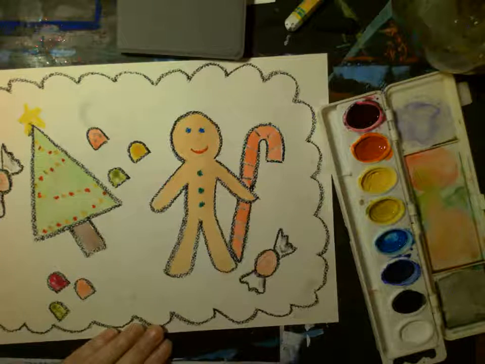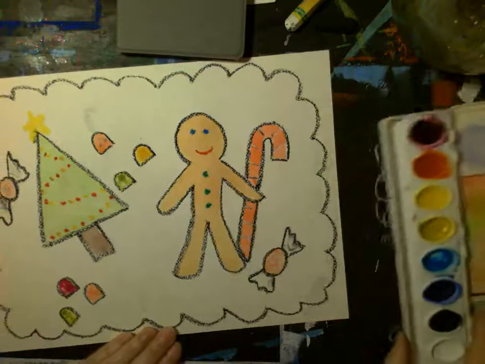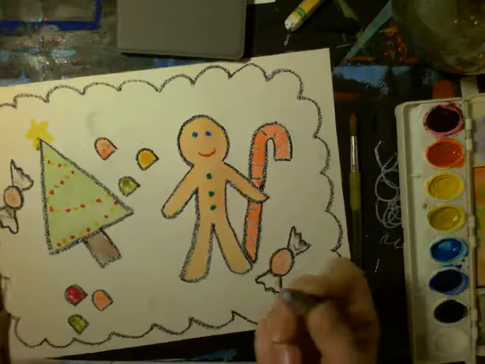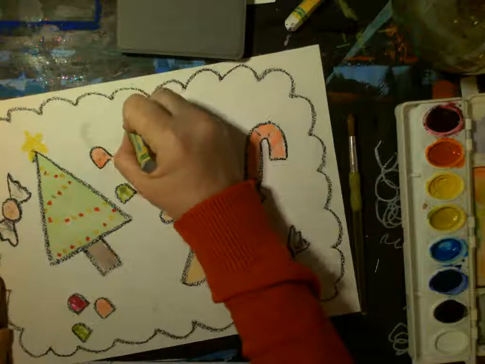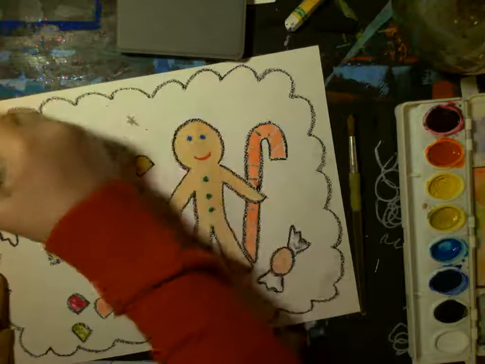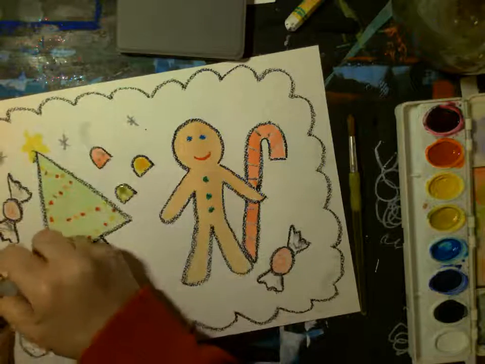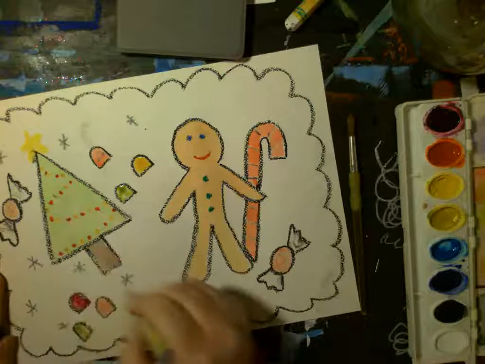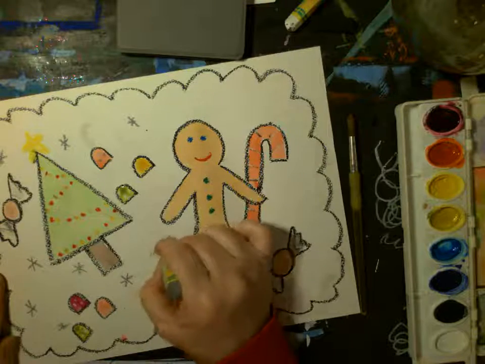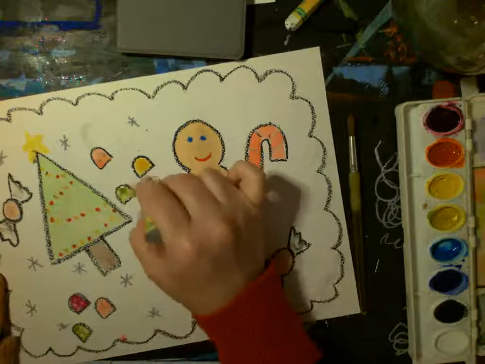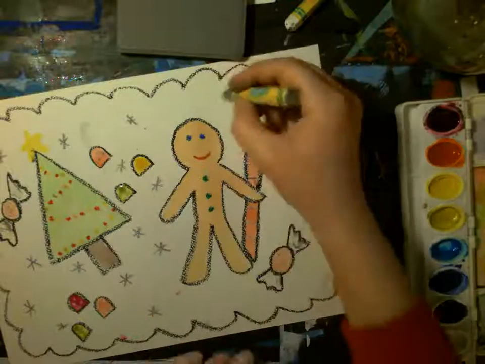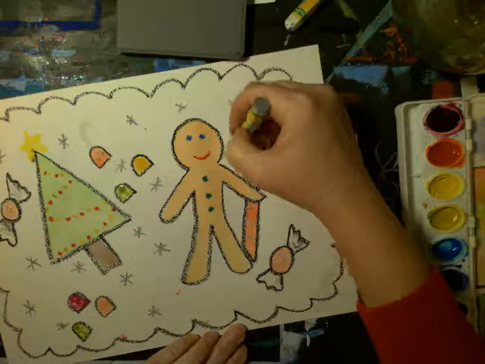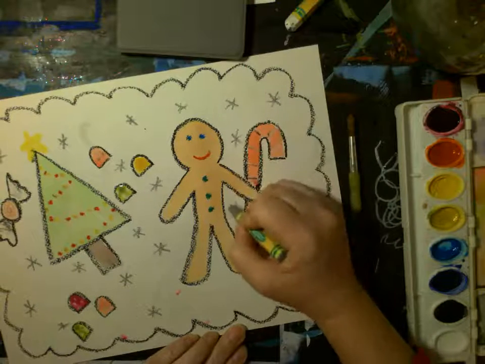All right, then I just want to finish by painting my entire background blue. But before I do that, I have some silver. I think I'm going to add some little snowflake looking marks just for fun, just to add some more detail, make it pretty. You could put polka dots or hearts maybe, or nothing at all. Whatever it is you like.